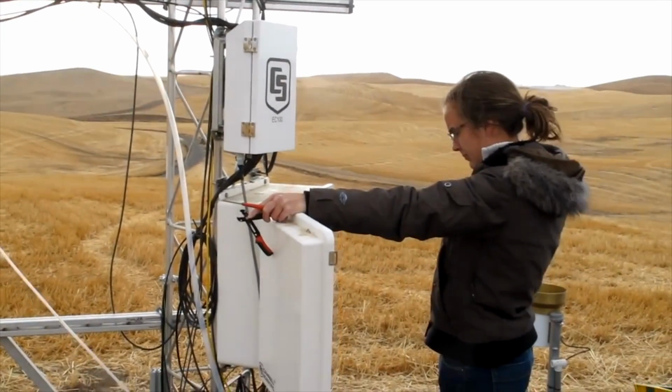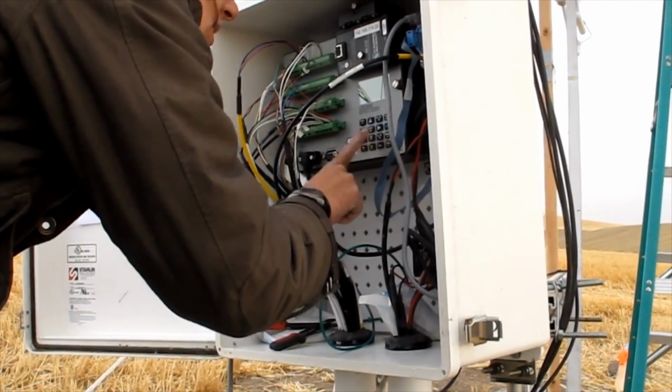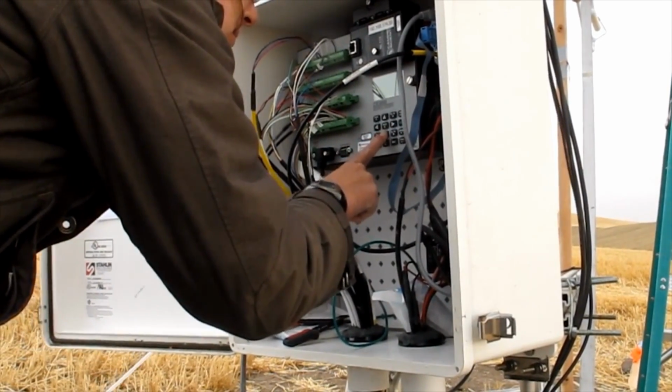The instrumentation also includes GPS as well as a cellular modem which transfers data back to the WSU Atmospheric Research Lab on a daily basis.